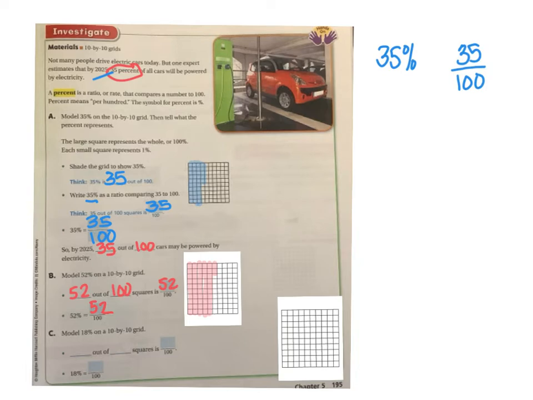Model 18% on a 10 by 10 grid. Okay. That is 18 out of every 100 squares. That is 18% is 18 out of 100. Let's go ahead. There's 10, 11, 12, 13, 14, 15, 16, 17, 18. And there it is modeled. 18 out of 100. And hopefully you're taking a look at 18% is a lot less than 52%. 52% is a little bit more than half. 50% is exactly half. So those sorts of things, hopefully your brain is going to start making connections to.